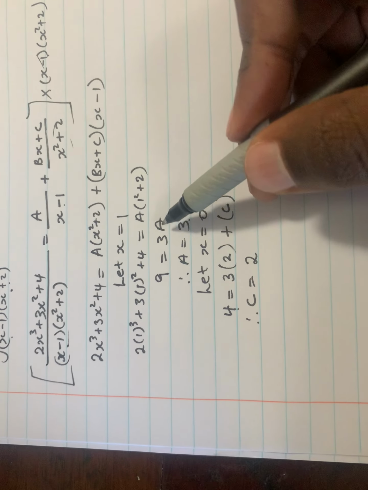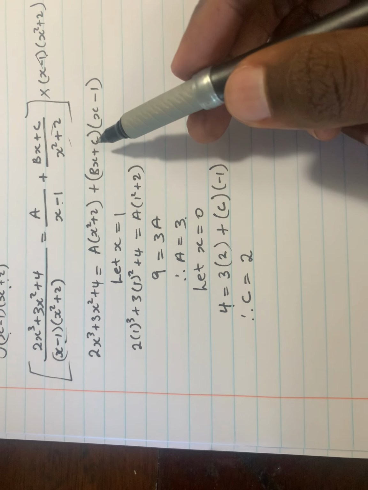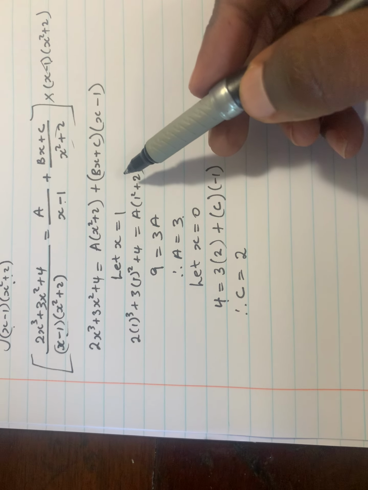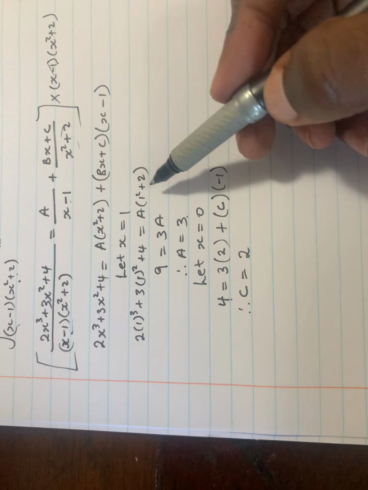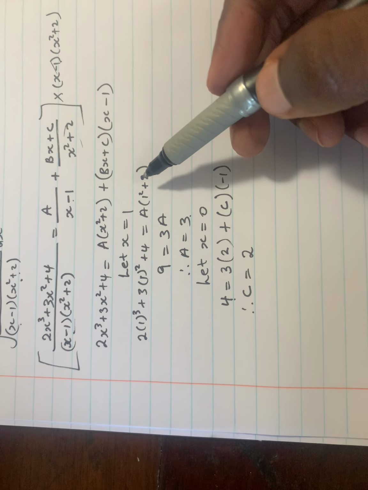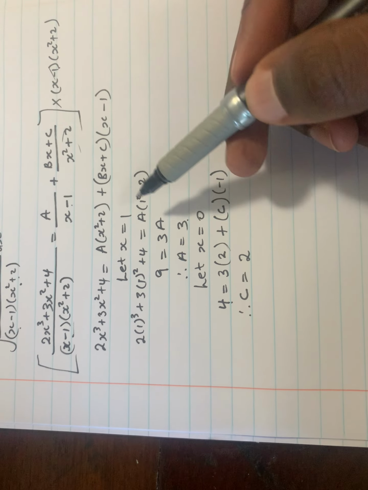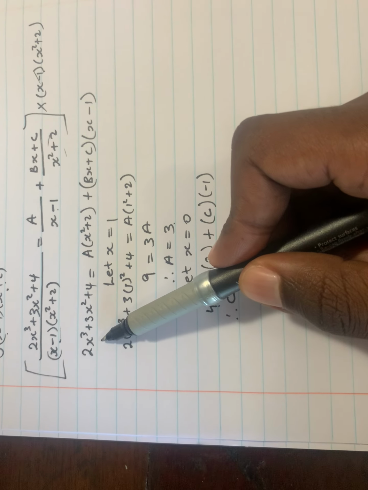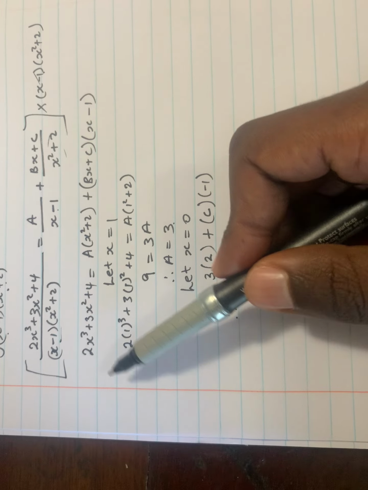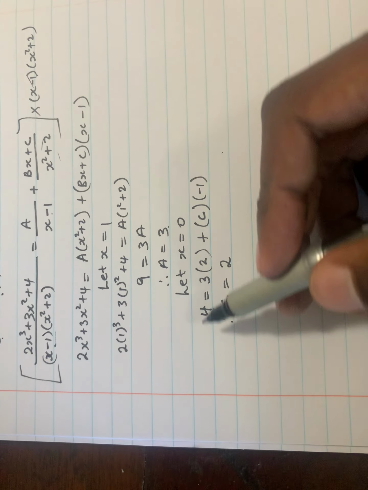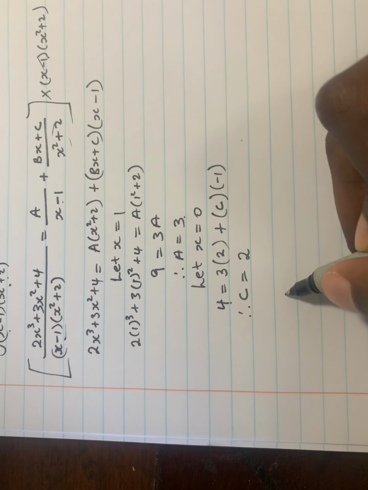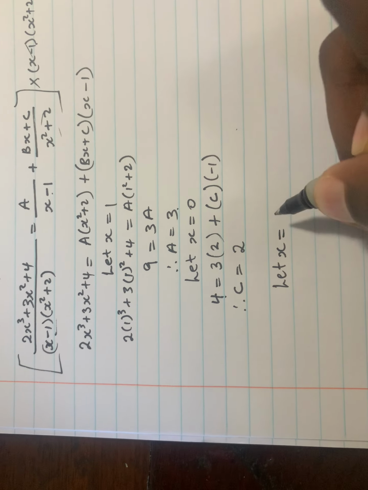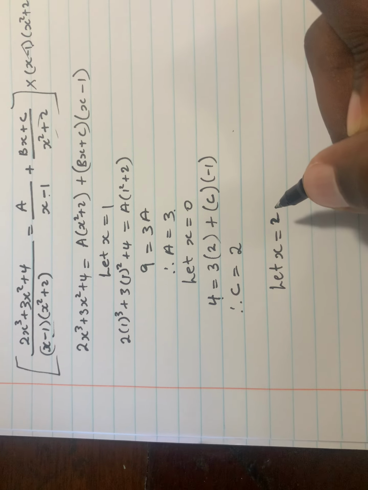Now we have our A, we have our C, but now we don't have our B. We can just take any number. We can take 2, we can take 3, but we avoid the big numbers so that we do not get bigger numbers. If you put a 2, you get 8, but if you put a 3, you get a bigger number. So we avoid bigger numbers. So let x be 2. So 2 is fine.